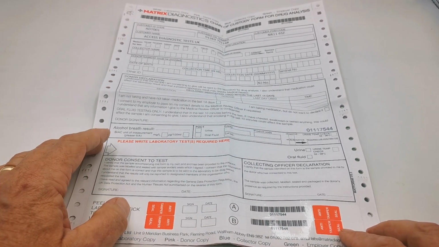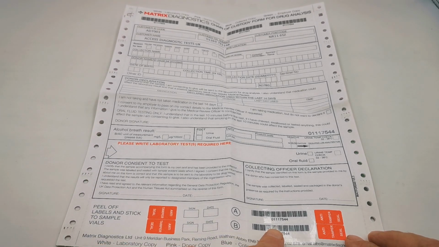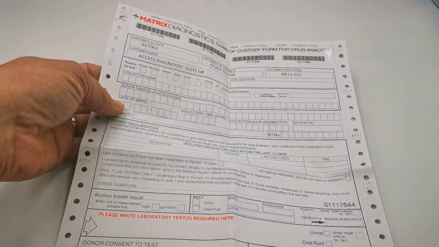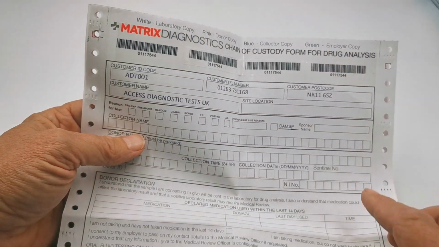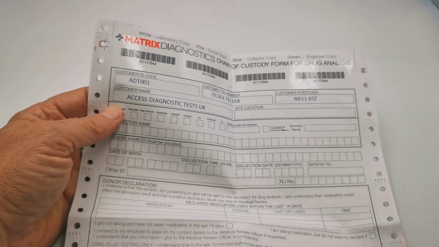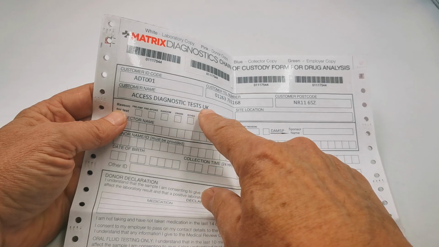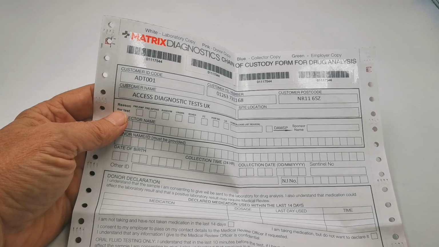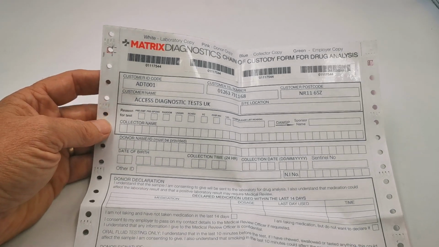Now, the form itself has barcodes and security seals which have to be signed, peeled off, and applied to the two samples which are collected for each of the forms. Additional barcodes are here along the top section of the form. Now, the customer that has provided the form for you, i.e. you have purchased this from Access Diagnostic Tests UK, and our customer code ID for the results to be sent initially to us before we relay them to you are on the top section.